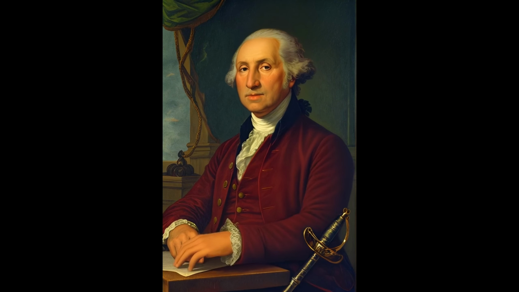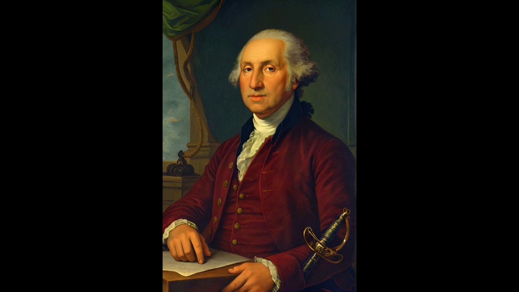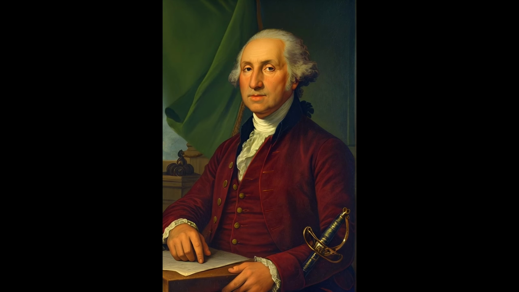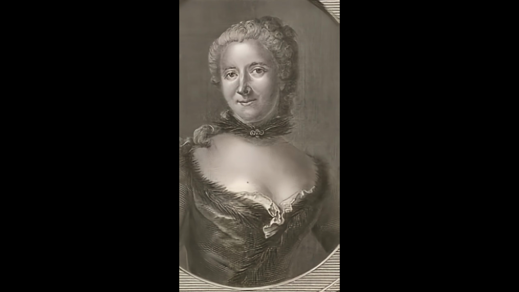Washington was a man who never sought power for its own sake but was thrust into leadership by the call for independence. His legacy is woven into the fabric of a nation born from revolution, and his face symbolizes the struggle for democracy and liberty.